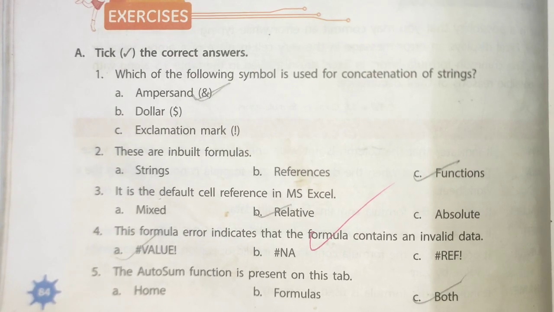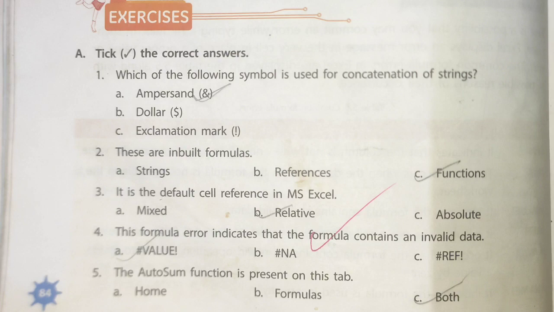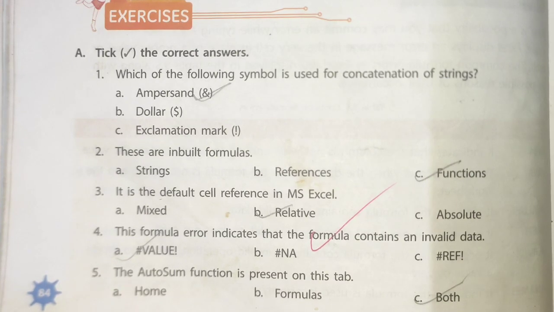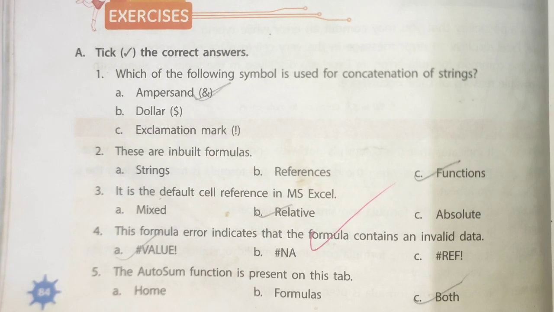First, which of the following symbol is used for concatenation of string? Ampersand. Second, these are inbuilt formulas, functions. Third, it is the default cell reference in MS Excel. Relative. Fourth, this formula error indicates that the formula contains an invalid data. Hashtag value. Fifth, the AutoSum function is present on this tab, both Home and Formulas tab.